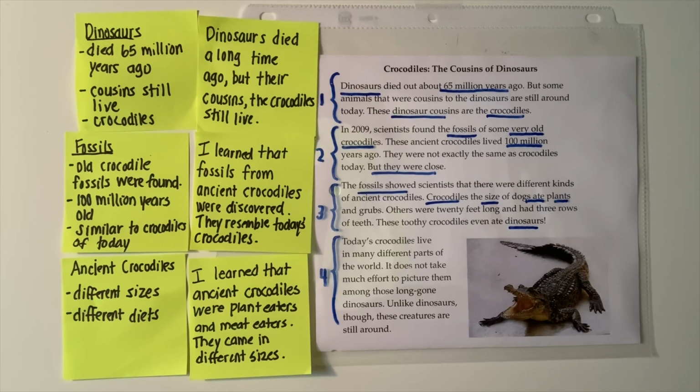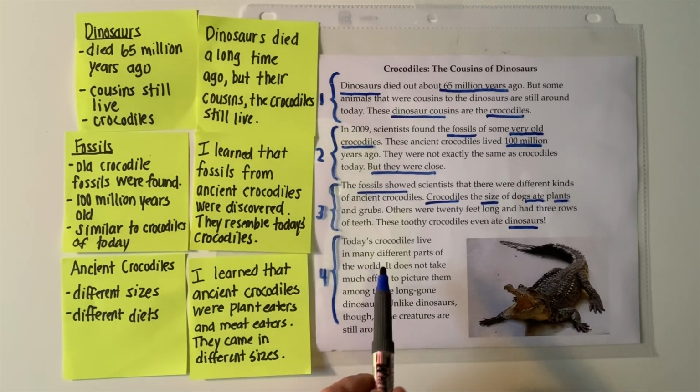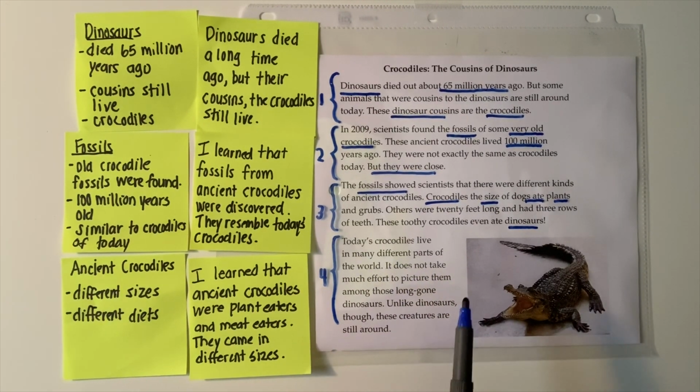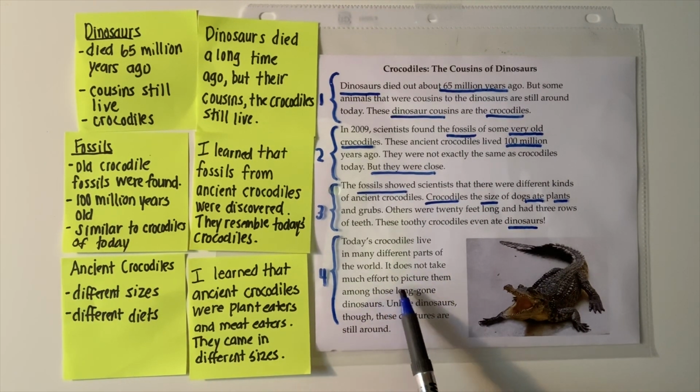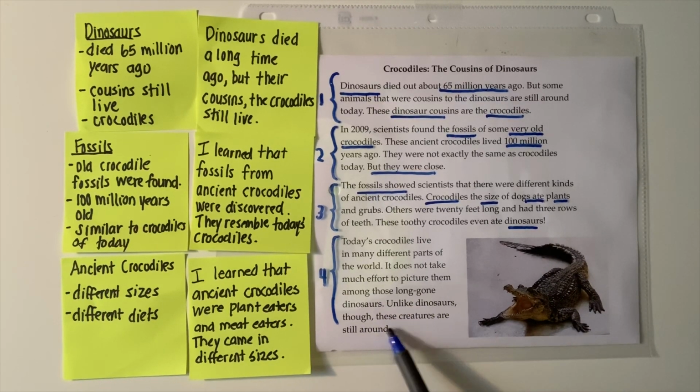Lastly, but not least, today's crocodiles live in many different parts of the world. It does not take much effort to picture them among those long gone dinosaurs. Unlike dinosaurs, though, these creatures are still around.